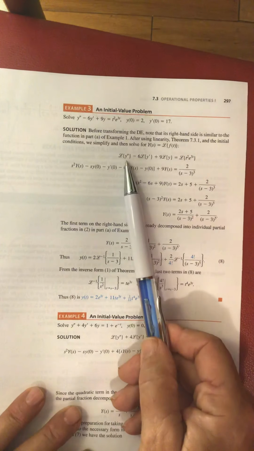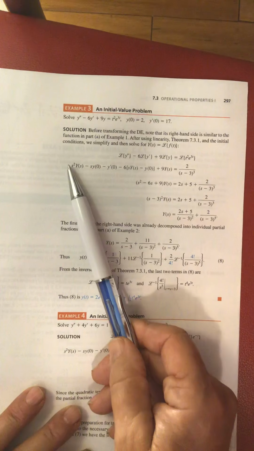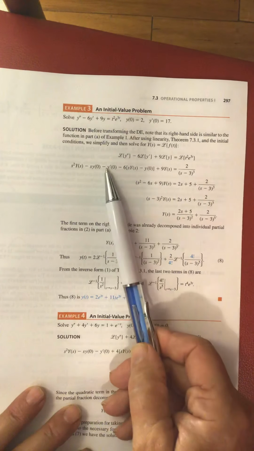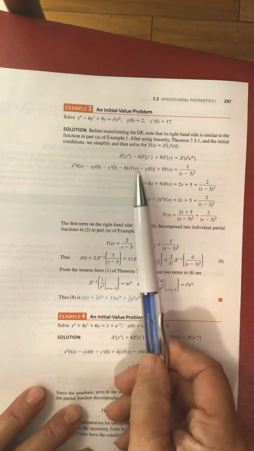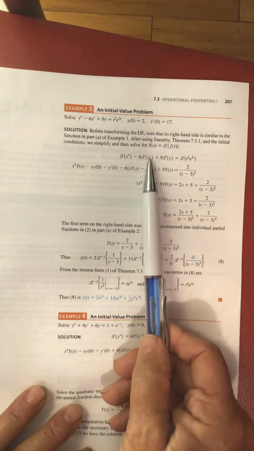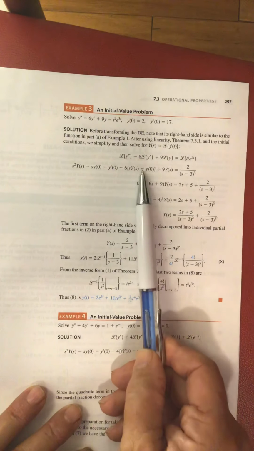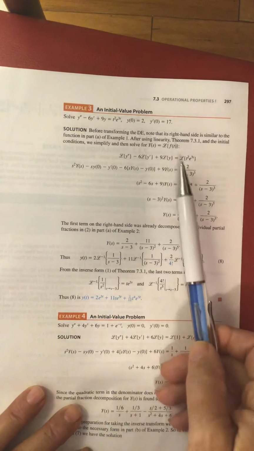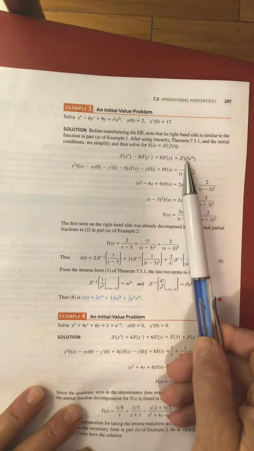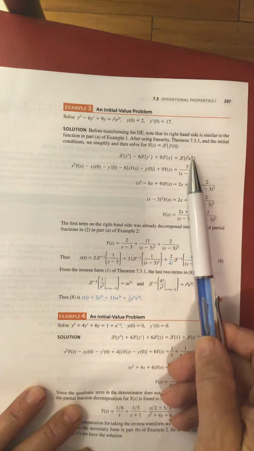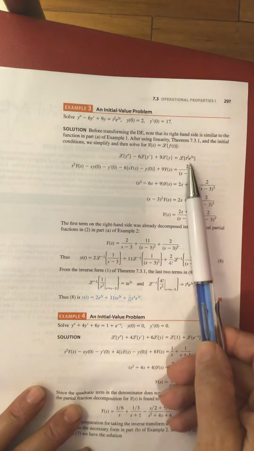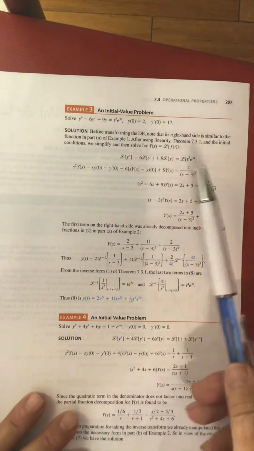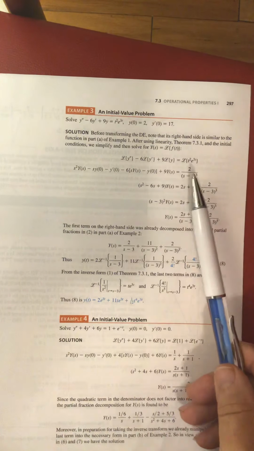So the Laplace of the second derivative is s squared Y of s minus s times y of 0 minus y prime at 0, minus 6 times s Y of s minus y of 0, plus 9 Y of s, and then we know what t squared is, right? And a is going to be 3, so it's going to be 2 over s minus 3 cubed. Really 2 factorial, that's why it becomes that.